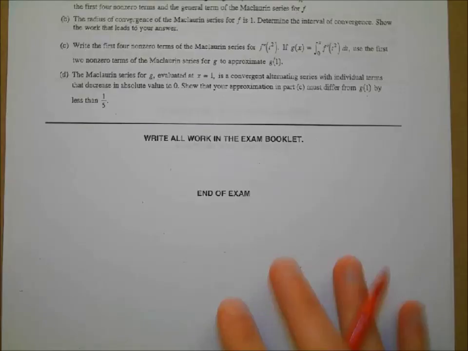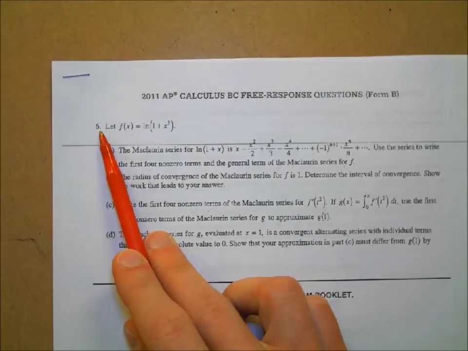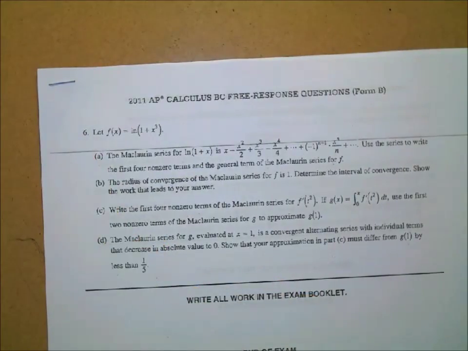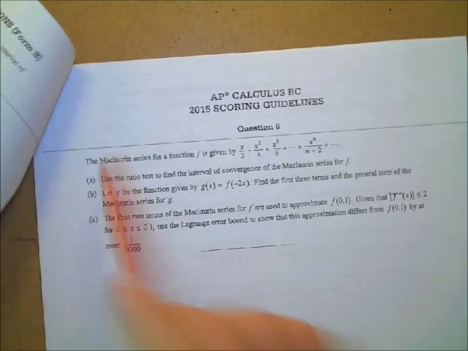So, first of all, notice that this is number 6, which means it should be during the calculator active section of the free response portion of the test. You'll notice that if you flip through here real quick, this is a question 3, but then this one's a question 6, this one's a question 6, this one's a question 6 as well. So you kind of see a pattern there. These like to show up at the very end.